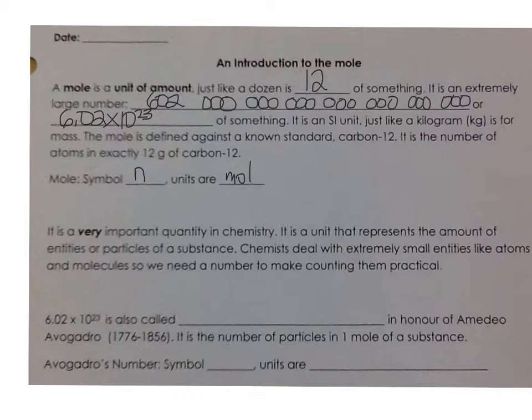So it's a very important quantity in chemistry. It's a unit that represents the amount of entities or particles of a substance. Chemists deal with extremely small entities like atoms and molecules, so we need a number to make counting them practical. So instead of saying there's 6.02 times 10 to the 23 atoms, we say there's 1 mole of atoms. Okay? So 6.02 times 10 to the 23rd is also called Avogadro's number.